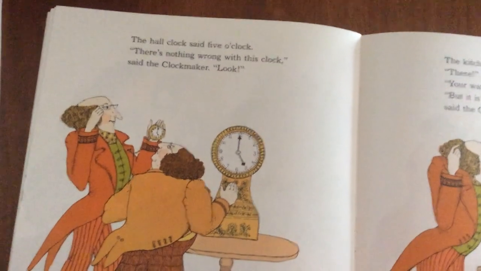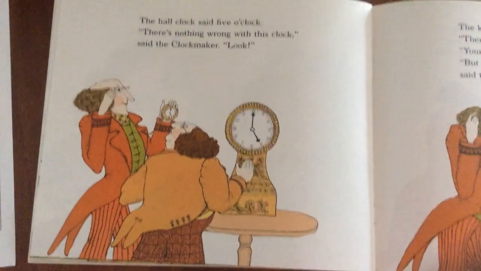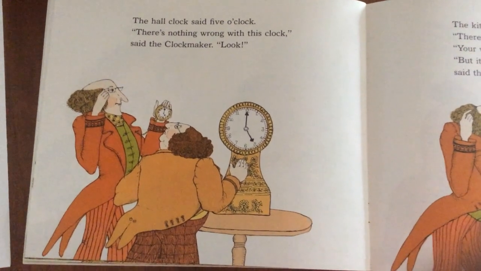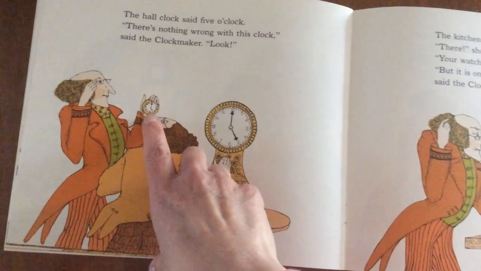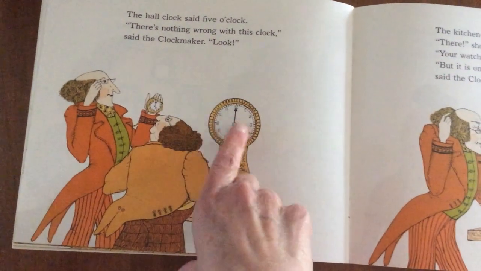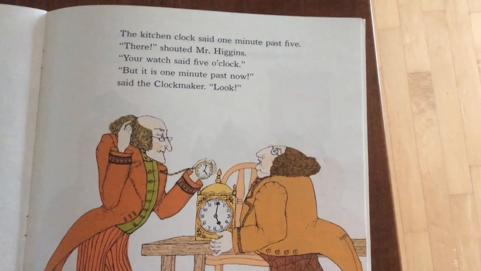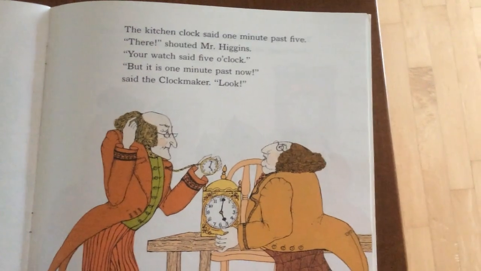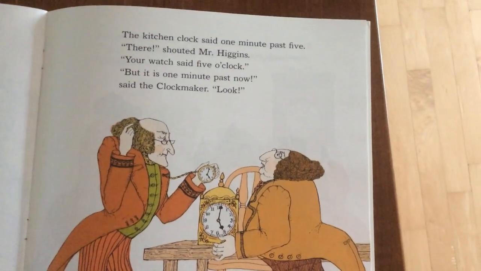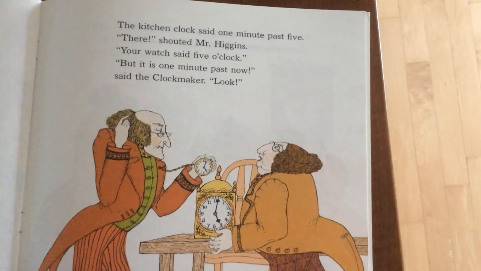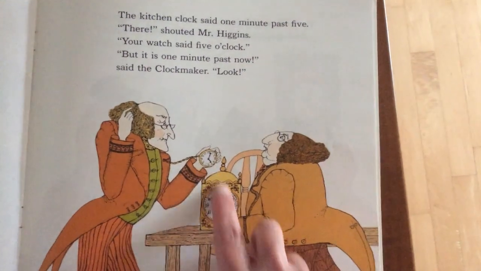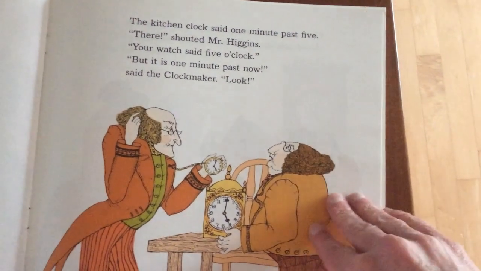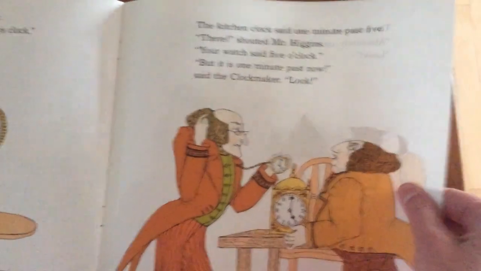The hall clock said 5 o'clock. There's nothing wrong with this clock, said the clockmaker. Look. See how he holds up his own pocket watch right here in the story? And they match, don't they? The kitchen clock said 1 minute past 5. There, shouted Mr. Higgins. Your watch said 5 o'clock, but it is 1 minute past now, said the clockmaker. Look. So now his pocket watch still matches, doesn't it? Because that is what time it is.